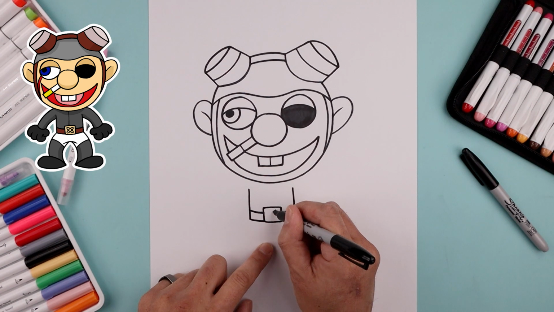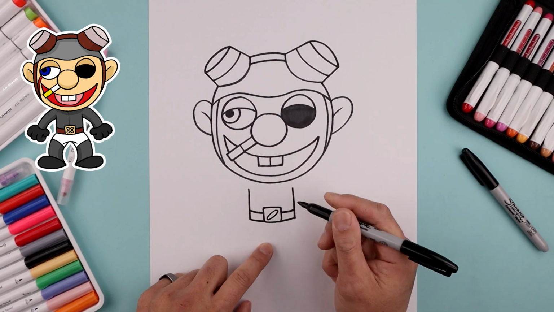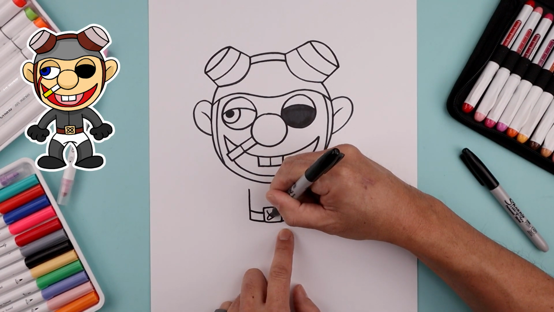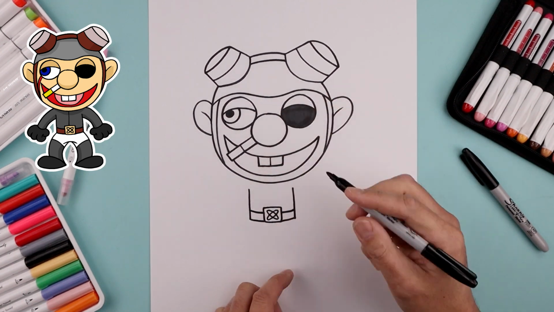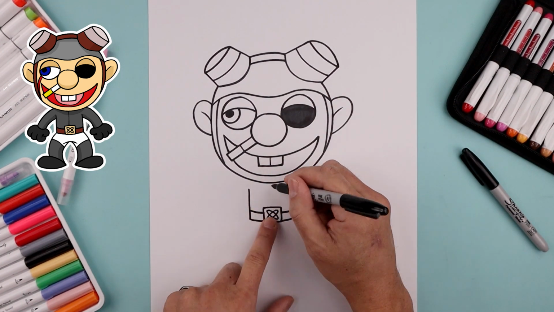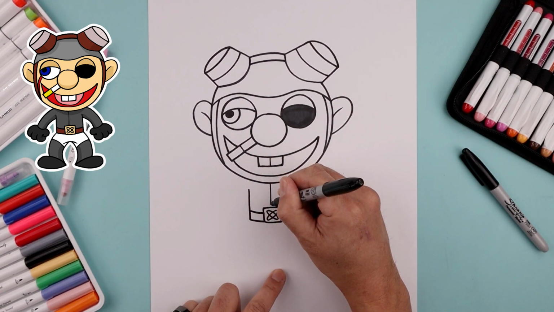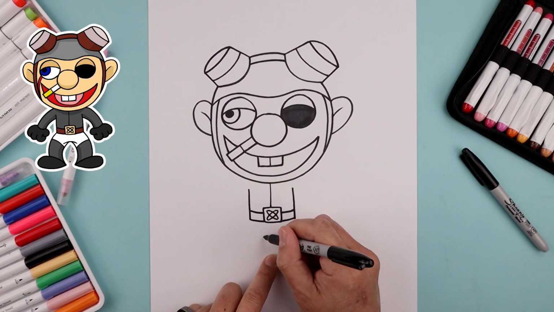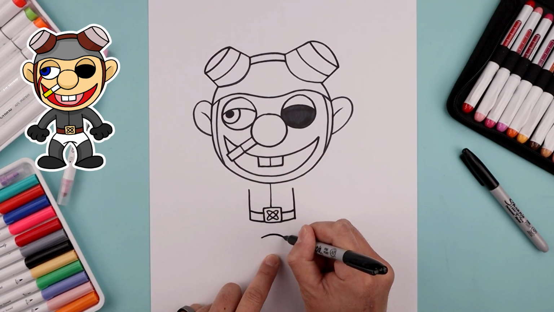From the top right, we're going to draw an oval coming down and across, and then from the top left, go in the opposite direction. Let's add a line coming down the center from the chin towards the buckle. Now we can leave a gap, add a curve, going up and then down.